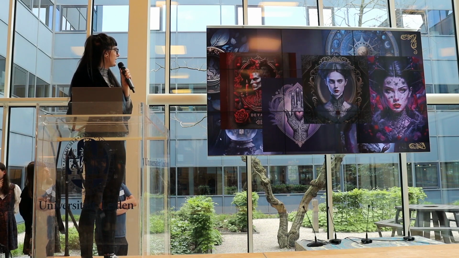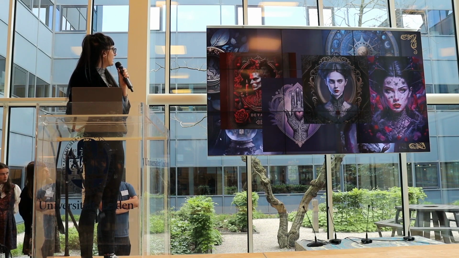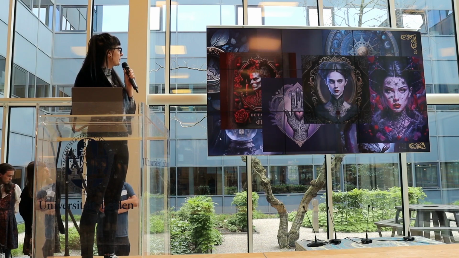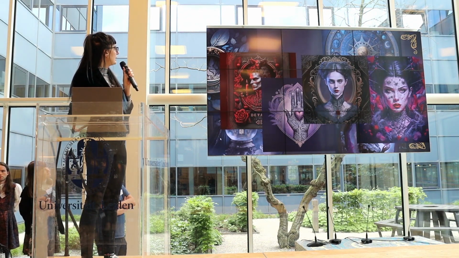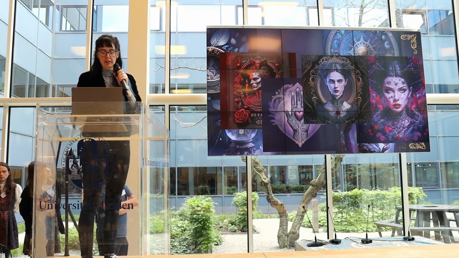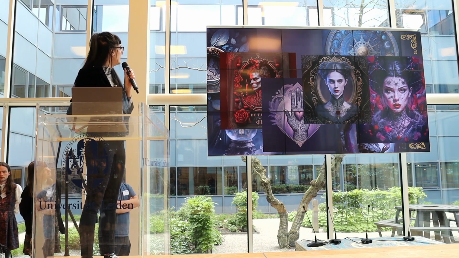So this is just a bunch of the images from the game, to give you an idea of some of the other assets. So we've got the palmistry, the devil. These 2 portraits at the front are the mystic, so that's the player's character.